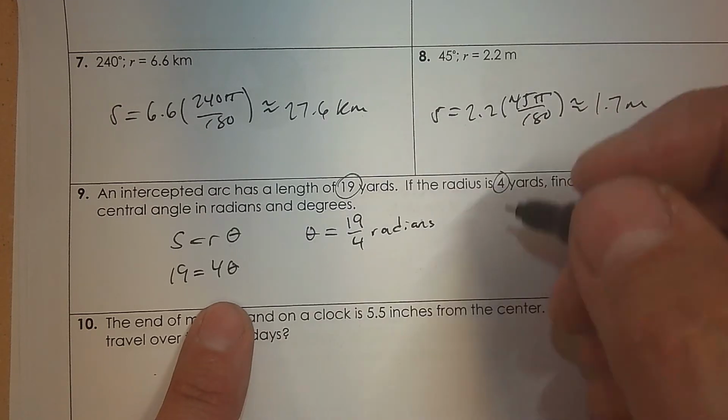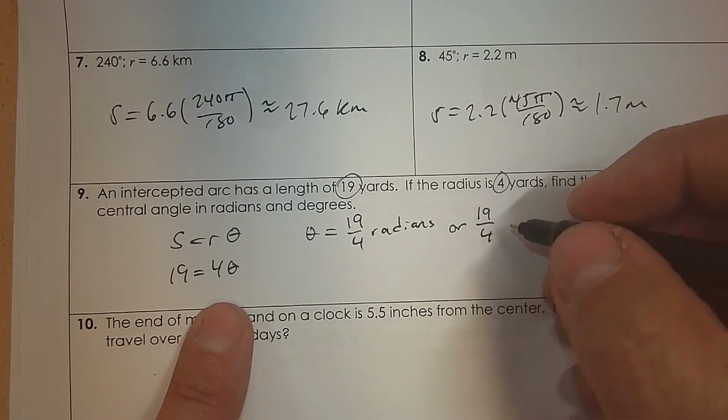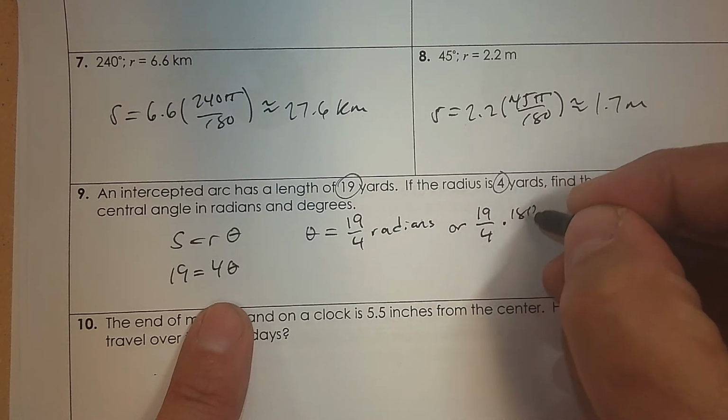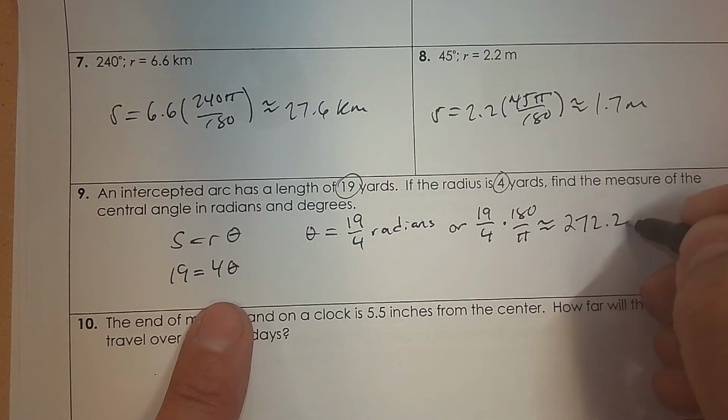And then to change that to degrees, you go 180 divided by pi. So that's in radians times 180 over pi, and it'd be 272.2 degrees.